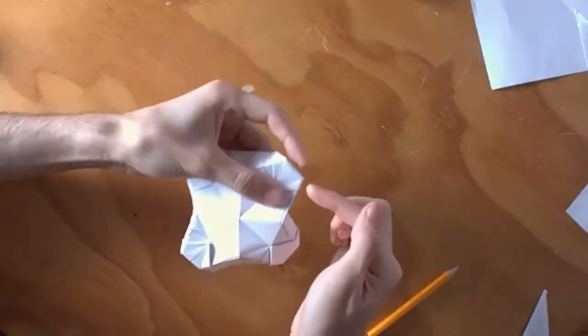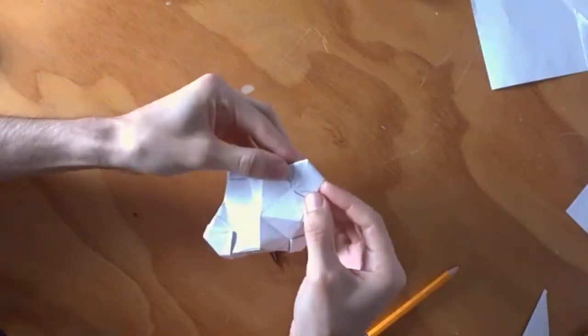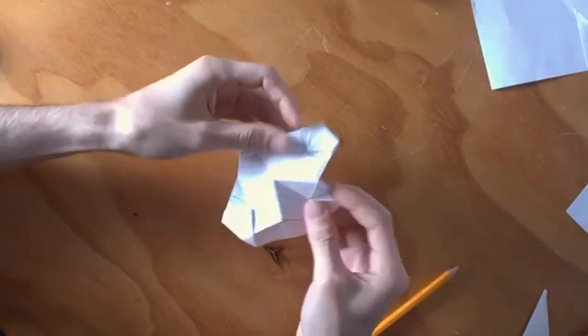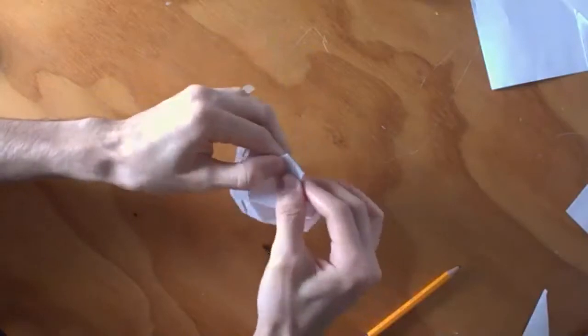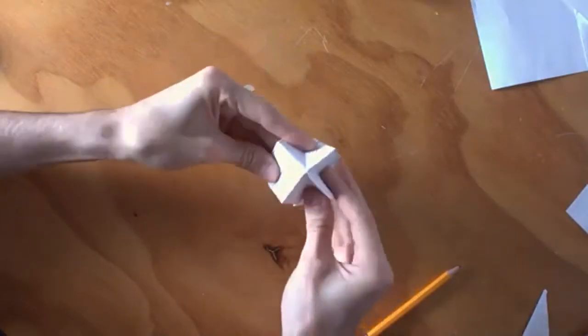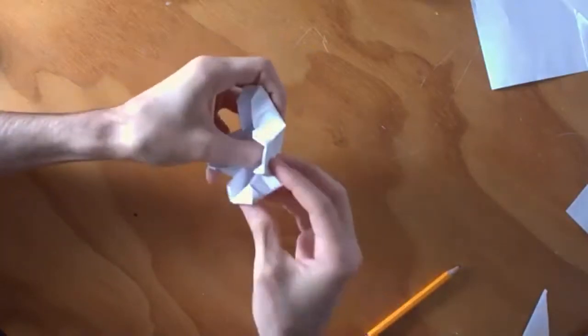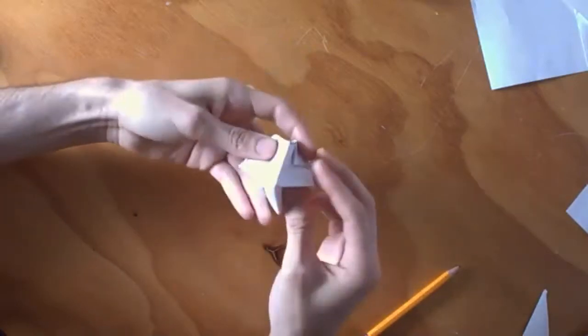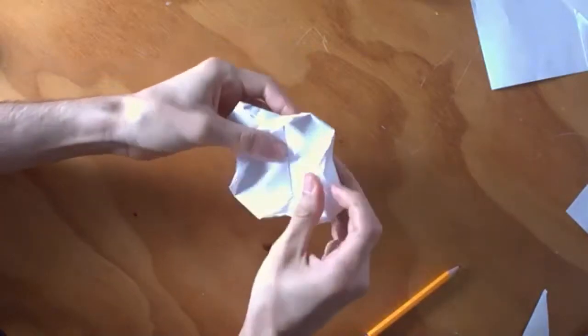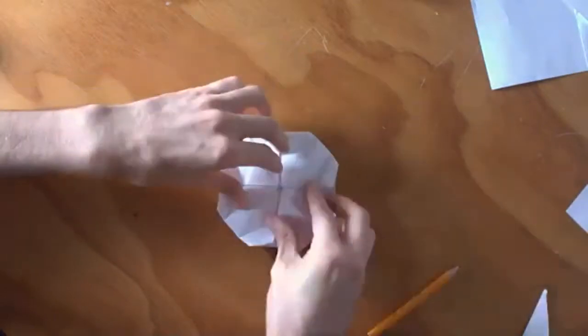You can even see how this one will hit an interesting intersection there. We could actually collapse this, but it's a little bit too thick for my taste. But hey, it's there.